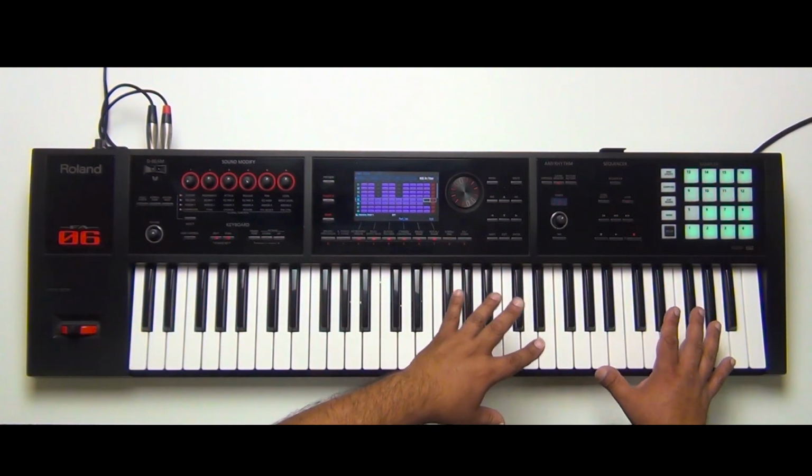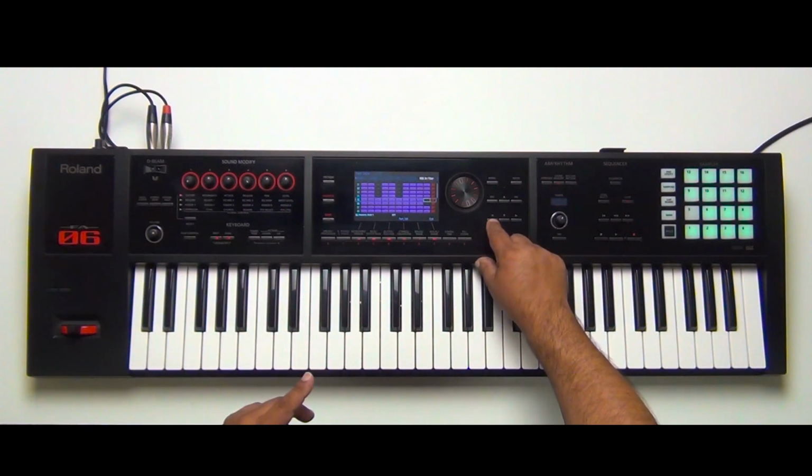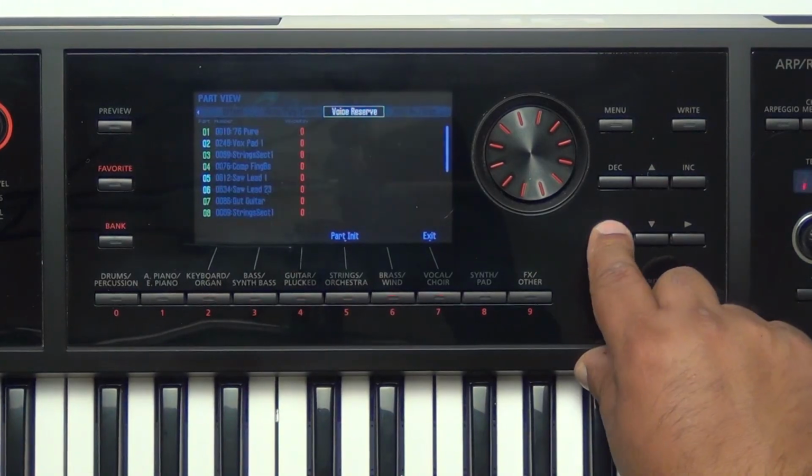The lead section will receive pitch bend modulation, but it won't receive hold. So that's pretty cool. Now let's do one more thing, just for fun. Let's see how it goes.